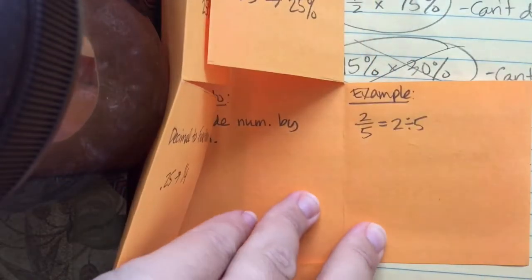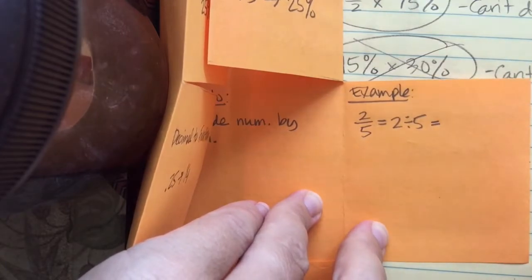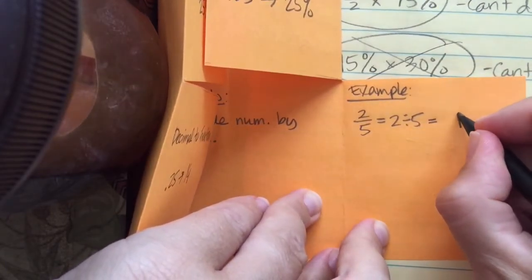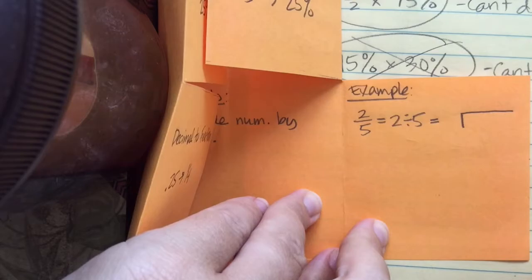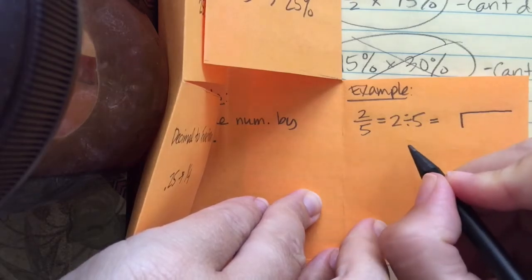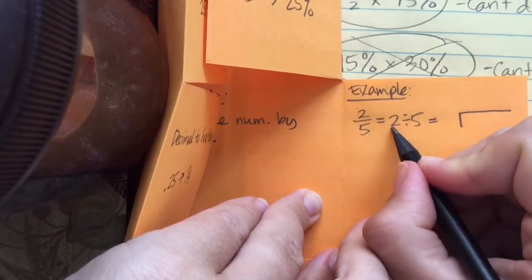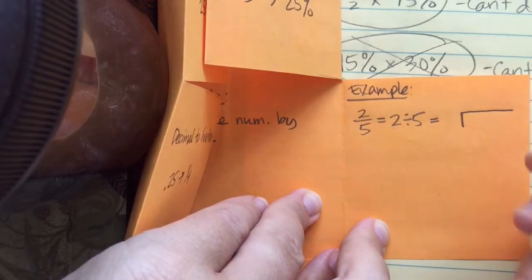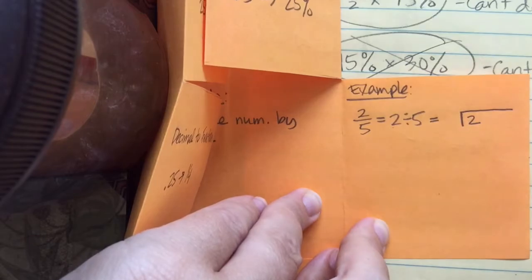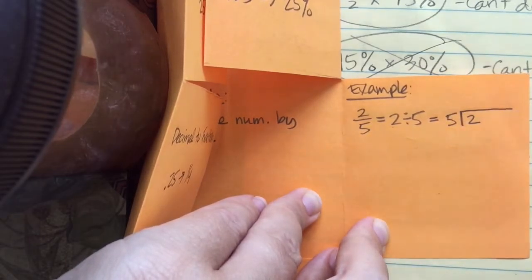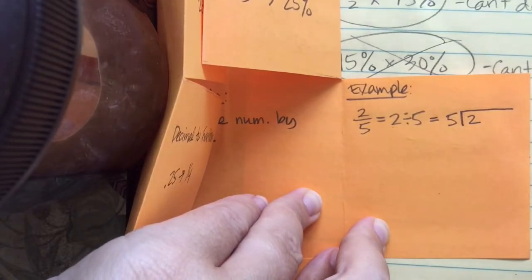Which number, this is tricky, a lot of people mess it up. You're going to use long division. Which number goes in the box? The top number, the first number, always goes in the box. So 2 on the inside and 5 on the outside. Okay?